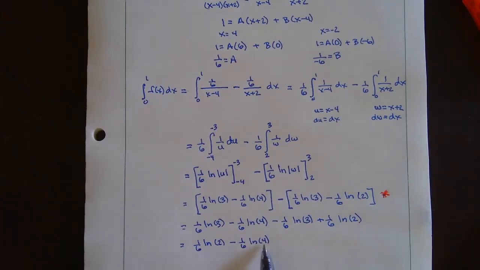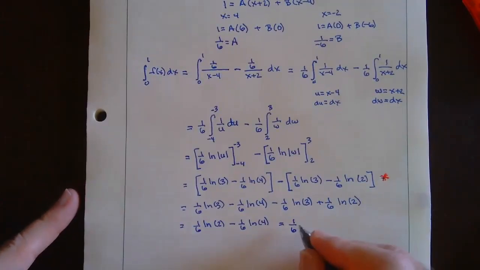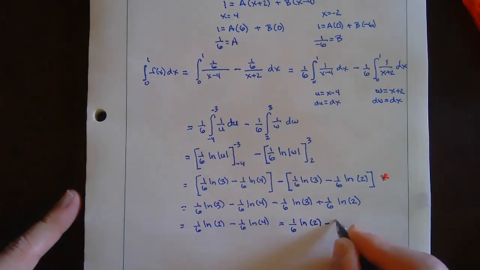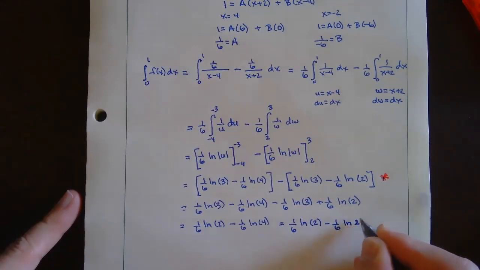So this 4 could be written as 2 squared. I'm actually doing this for future math classes. So 1/6 the natural log of 2 minus 1/6 the natural log of 2 squared.